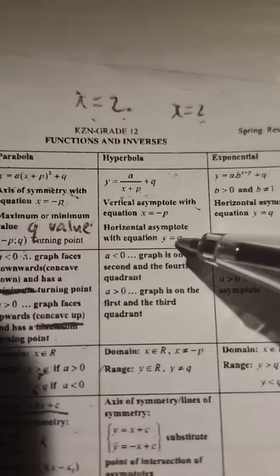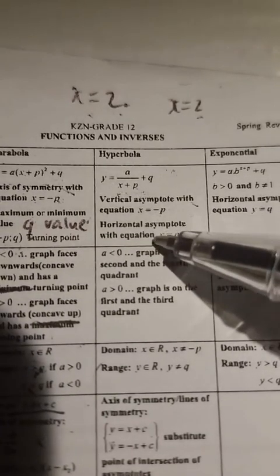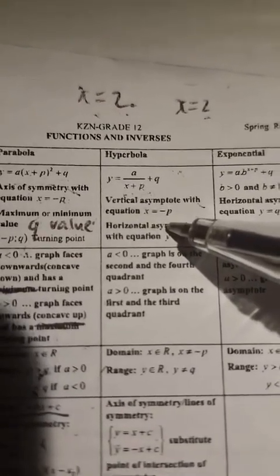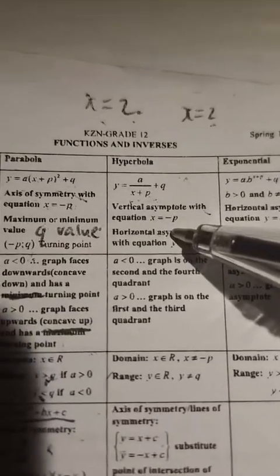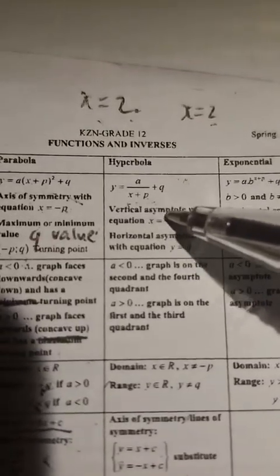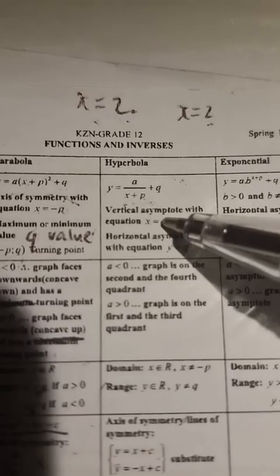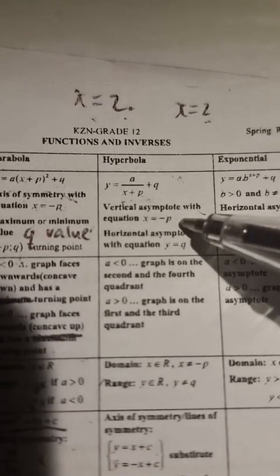So y is equal to q is basically the general equation of a horizontal asymptote, and x is equal to negative p is the general equation of a vertical asymptote.